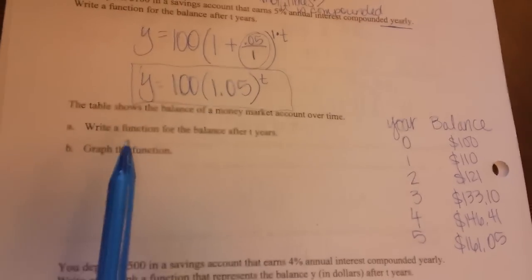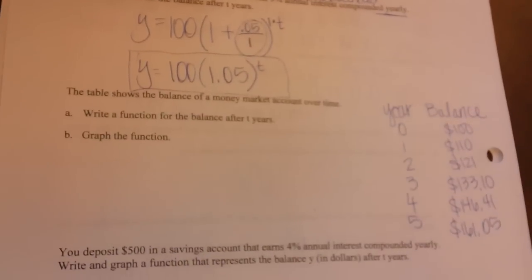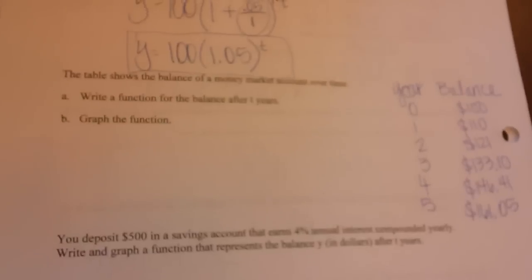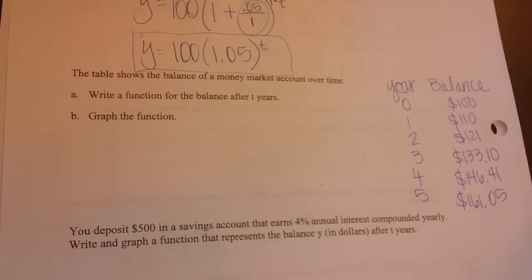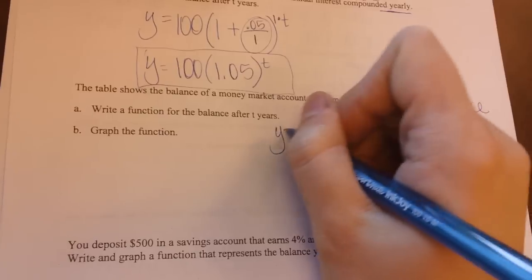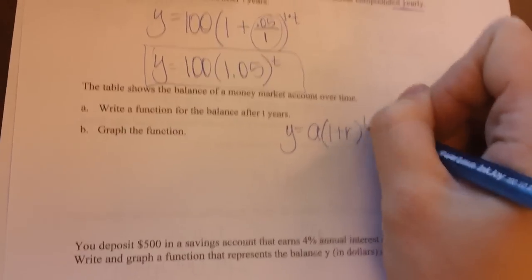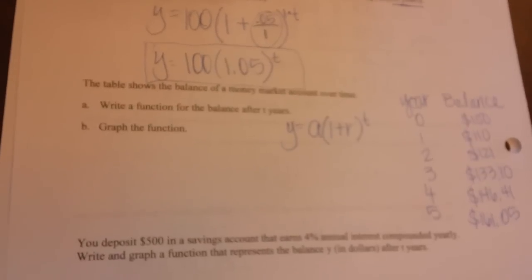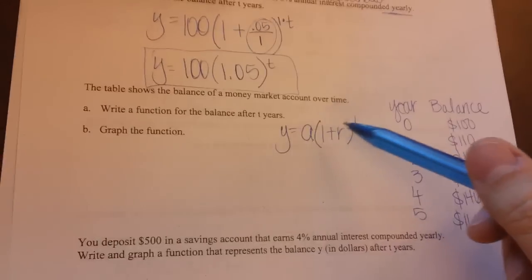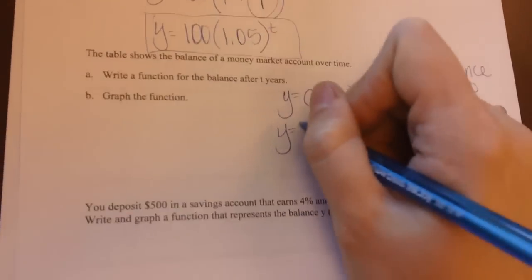Okay, write a function for the balance after t years. This is a money market account over time. So to write an equation, we know that we want y equals a times 1 plus r to the t power. We know a is the initial amount, so I fill in 100.